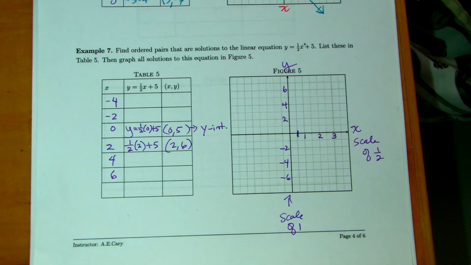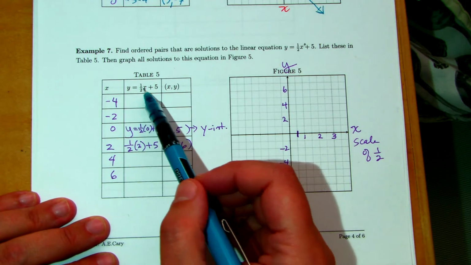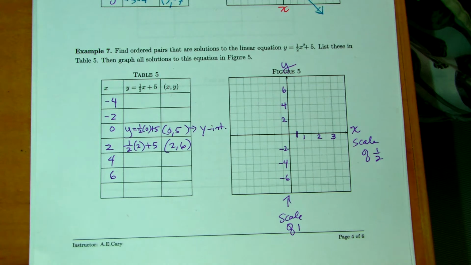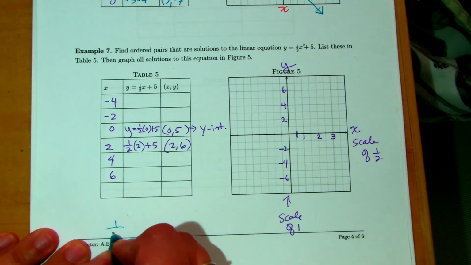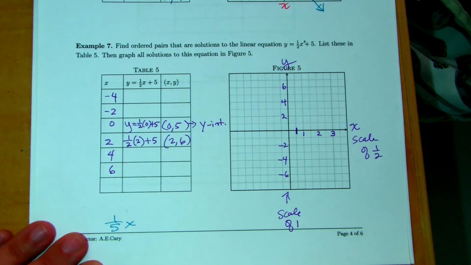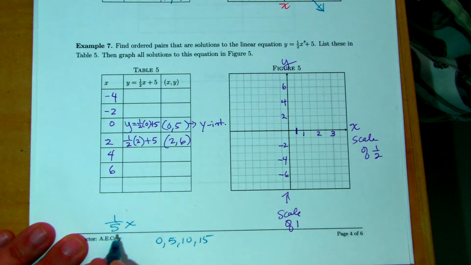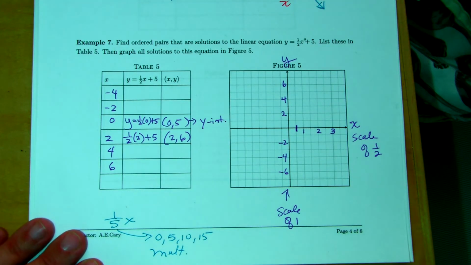Okay, so let's look at this one with fractions. With the fraction, I was suggesting that we put in multiples of the denominator. If the denominator was 3, I would have used 3, 6, 9. If the denominator was 4, I would have used 4, 8, 12. If the denominator was 5, what would I have used? Let's say I had 1/5 x, what would I use for x in my table of values? Yeah, and don't forget 0. 0, 5, 10, 15. I would use multiples of the denominator so that I can get whole numbers to graph, okay?